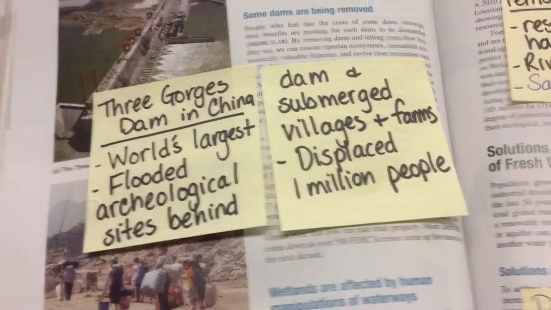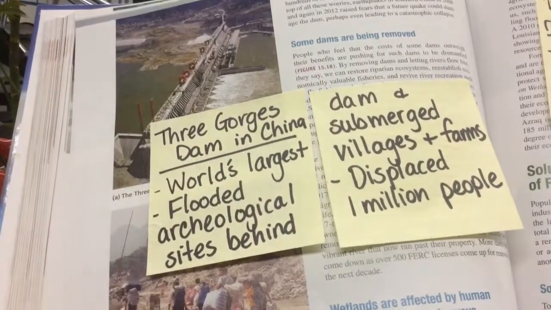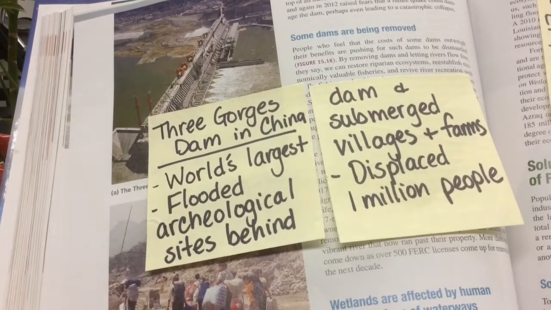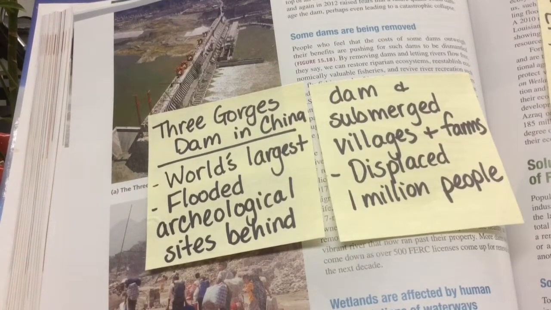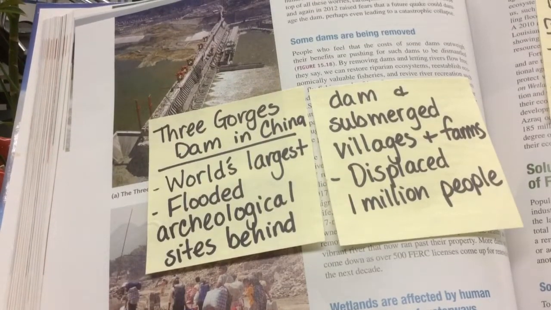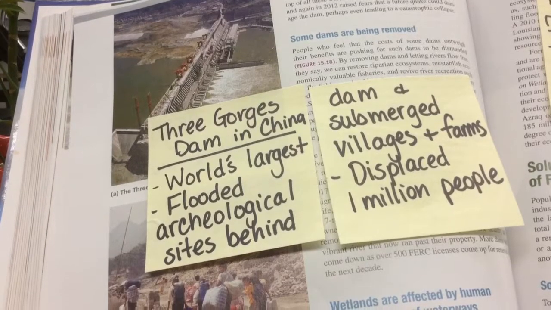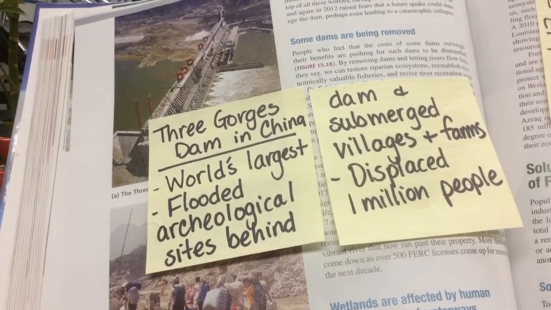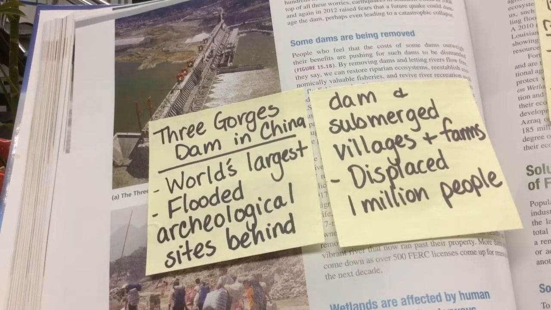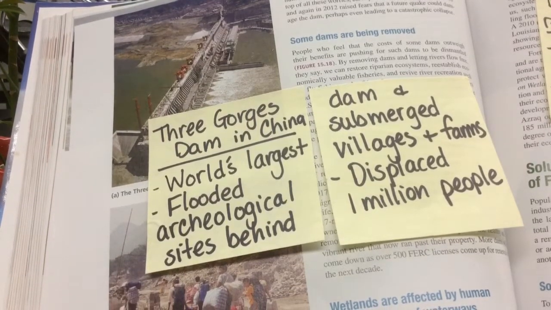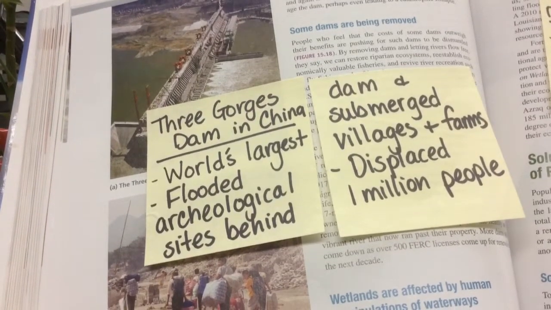You need to know about the Three Gorges Dam. Here's a picture. It's actually a really ugly dam, in my opinion. That's just my opinion. It's the world's largest. They finished it. It basically flooded huge amounts of land, including archaeological sites. They had to remove 1 million people from their historical and ancestral villages and farms to cities because their villages are now gone underwater.